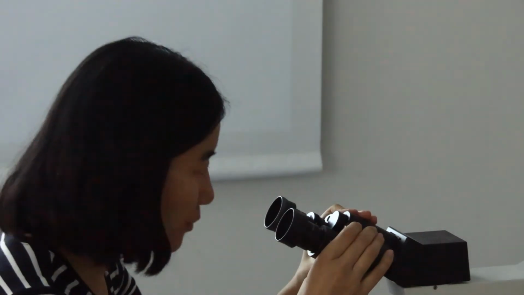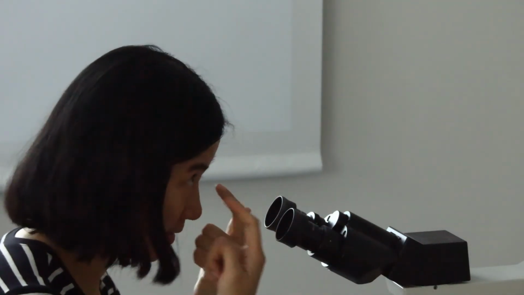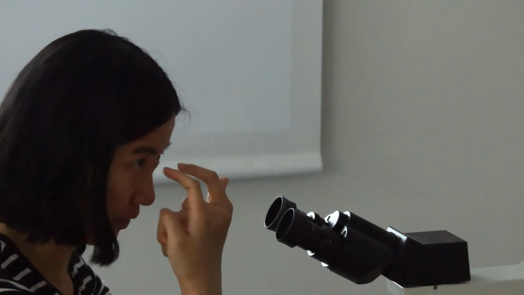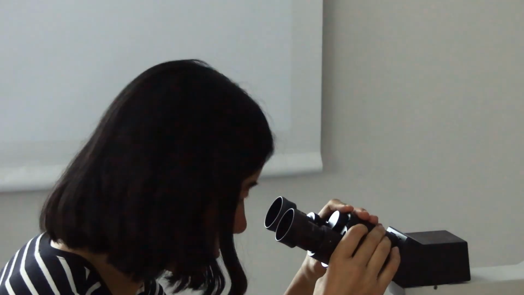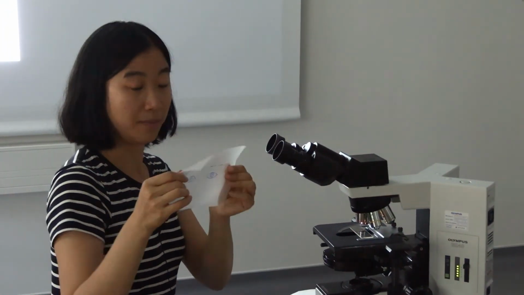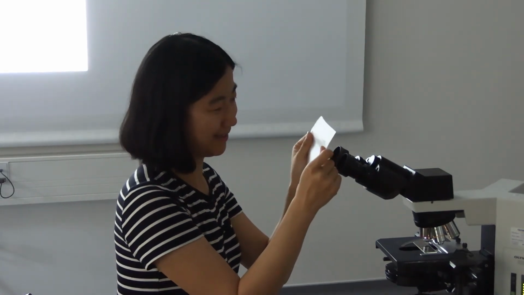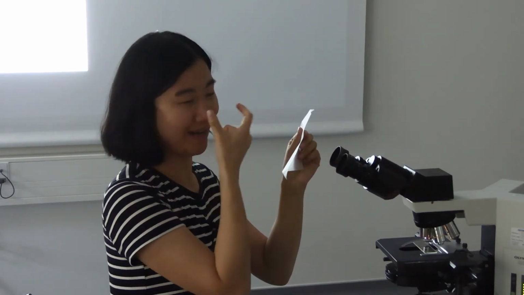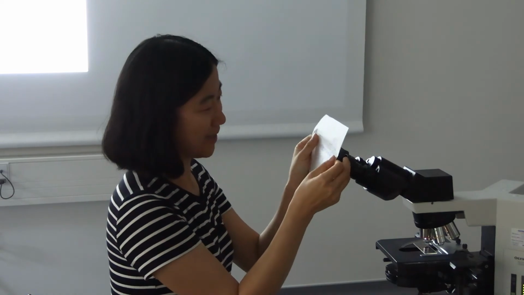And another thing is to ask one of your teammates to observe if the light goes directly to both of your pupils. Another thing is you can use paper. You mark your eyes distance maybe, and try to fit it.